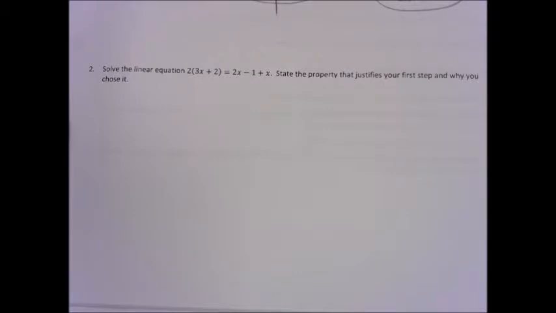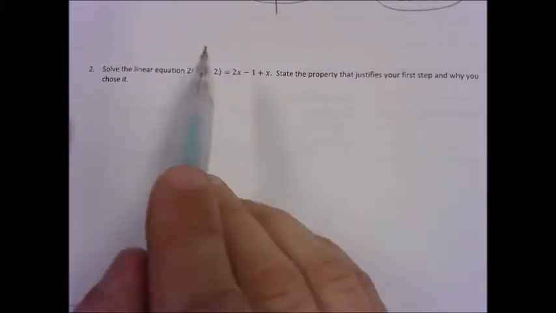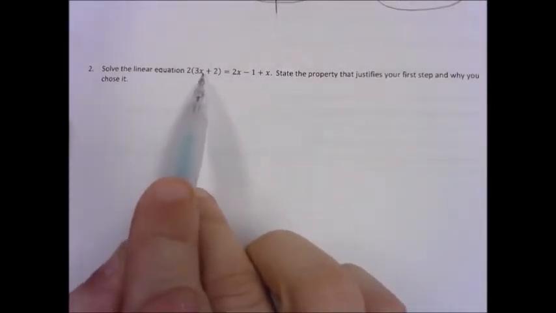Now I'm still on page 10, just moved down to exercise 2. Solve the linear equation 2 times the quantity 3x plus 2 equals 2x minus 1 plus x. Again, we have to state the property and why we chose that property for the first step. So the property that I'm going to be using is the distributive property. And the reason I'm going to be using the distributive property is because of this little section right here.